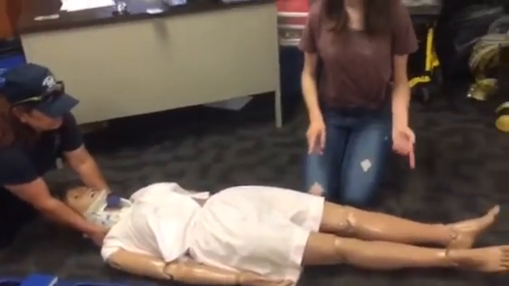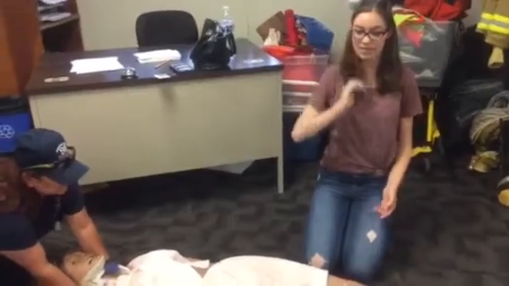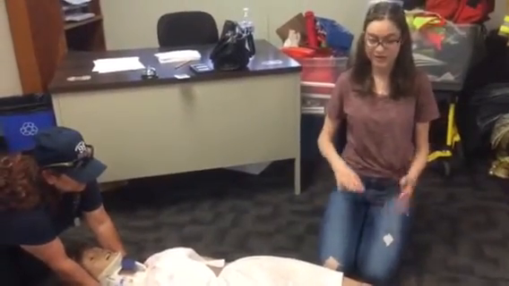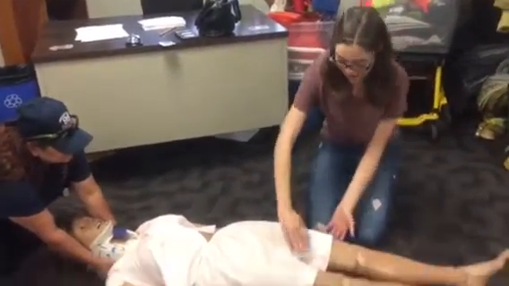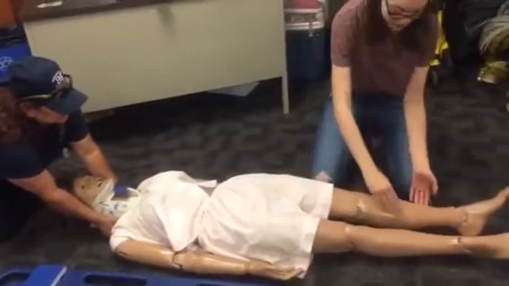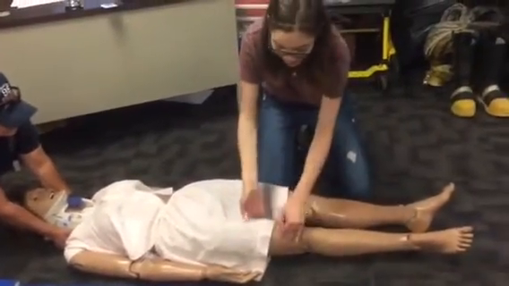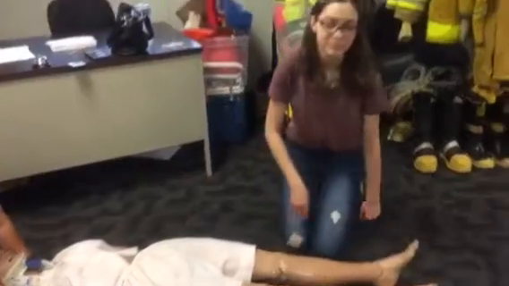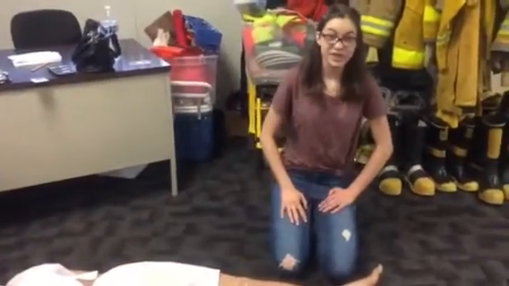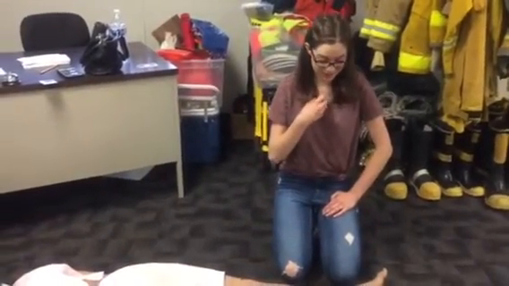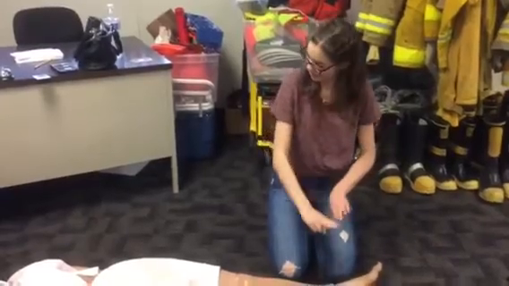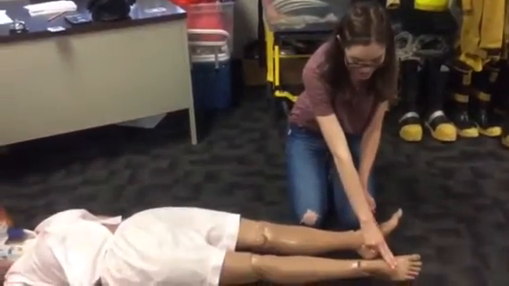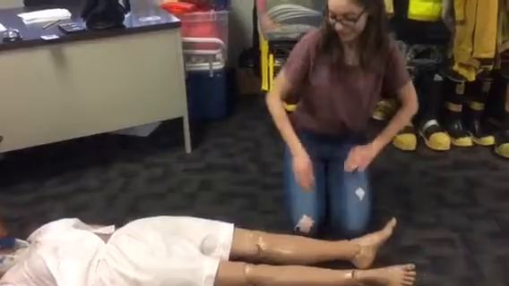Next, on the legs, we're going to do DCAP-BTLS again, and then you're going to palpate using offset pressure to see if they have any broken bones on the legs. You just palpate on the thighs, the calves, the thigh and the calf again. Next, you would do the feet, so DCAP-BTLS again, and then you're going to check the pulse at the same time, once on each foot.